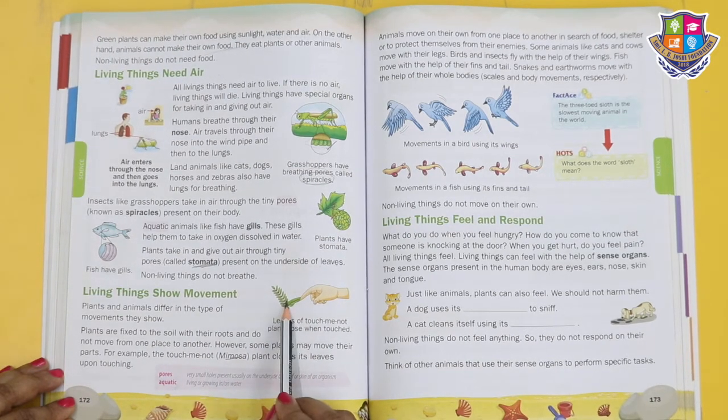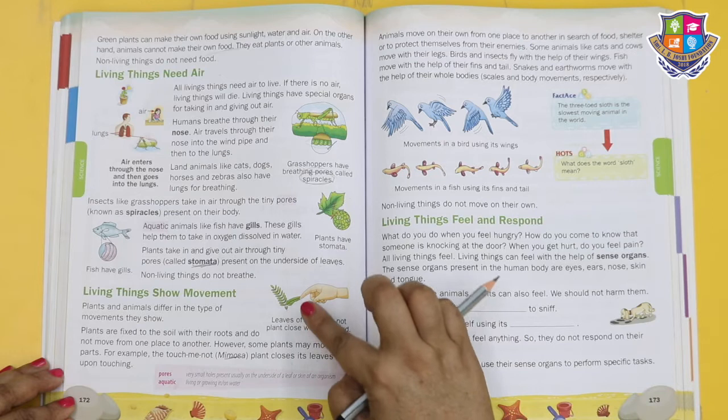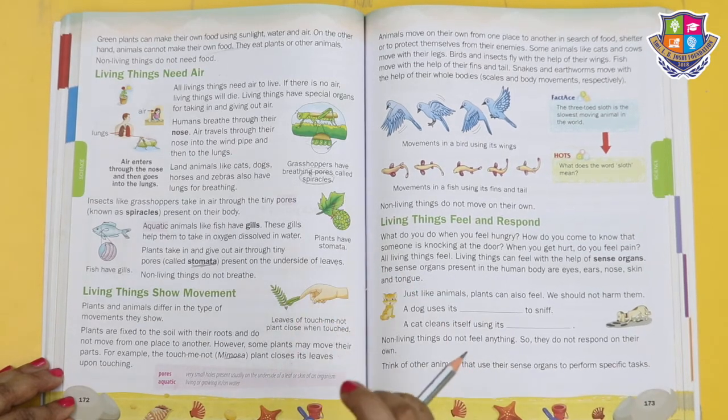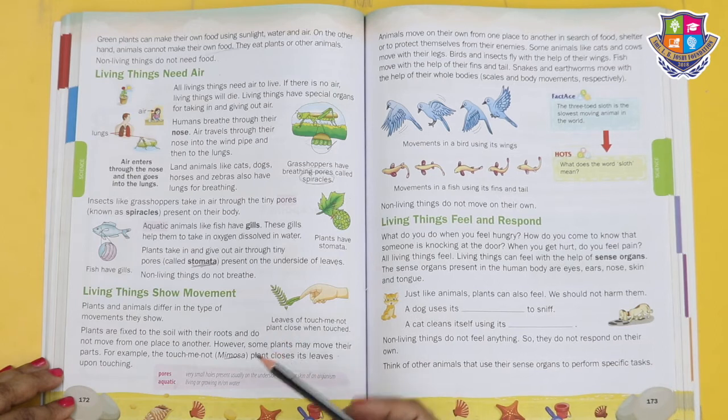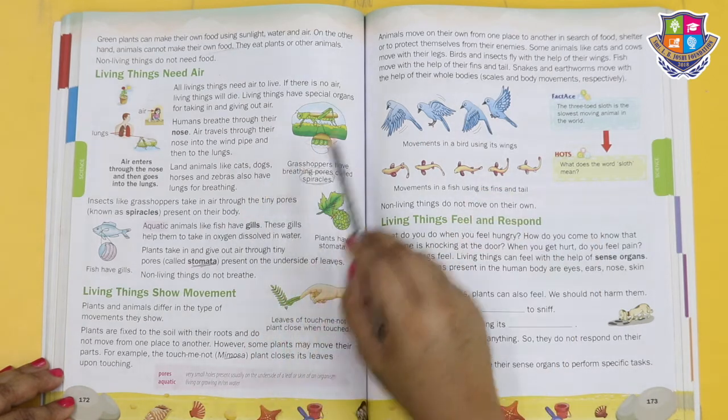Can you see, this is the plant over here. Mimosa plant closes its leaves upon touching. No sooner you touch it, it closes its leaves. Now, let us understand the meaning of pores as we proceed further. We had learnt it earlier. Pores mean very small holes present usually on the underside of the leaf or the skin of an organism. Aquatic means living or growing in or on water. Did you get that? Now, we proceed further.